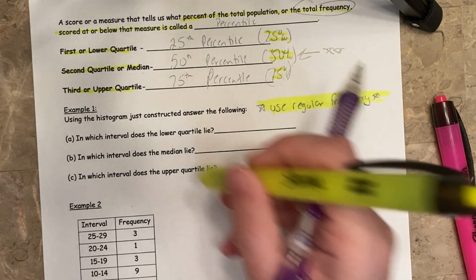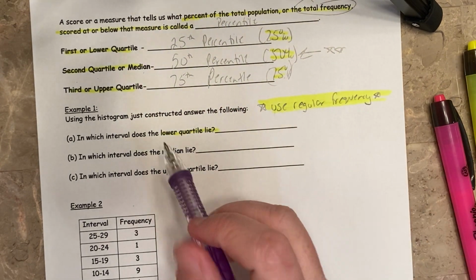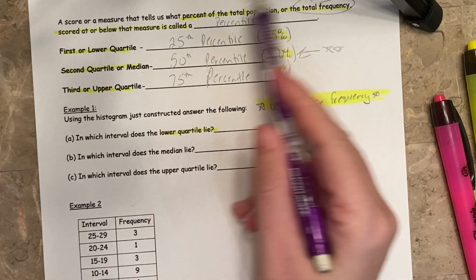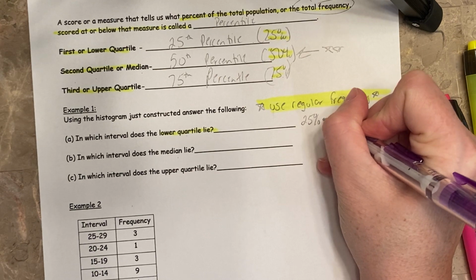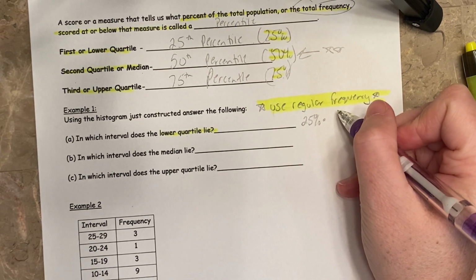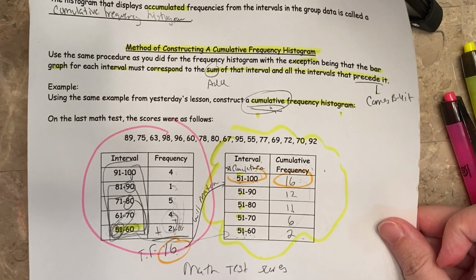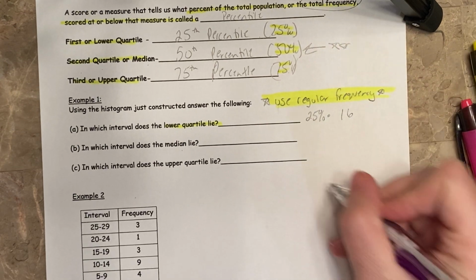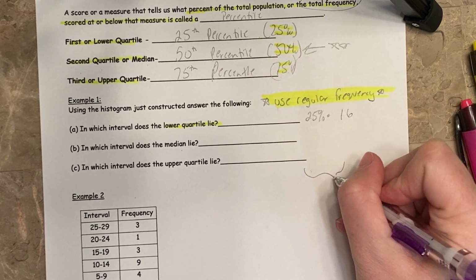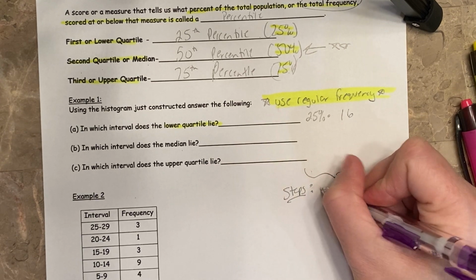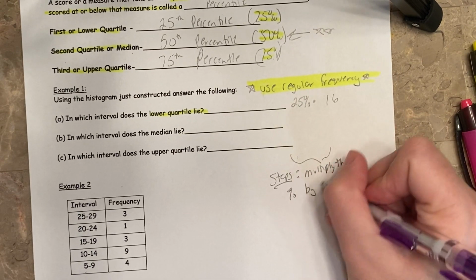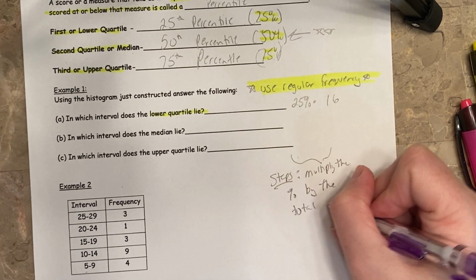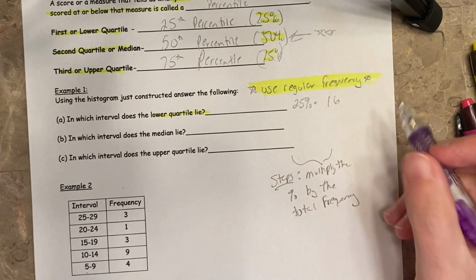In which interval does the lower quartile lie? Yesterday you did median. Now we're going to do lower quartile. So lower quartile is 25%. I'm going to use my percents, and I'm going to multiply it by the total frequency. So our total frequency is 16. For my notes, I'm going to write steps: multiply the percent by the total frequency.